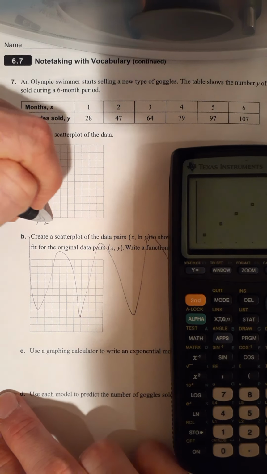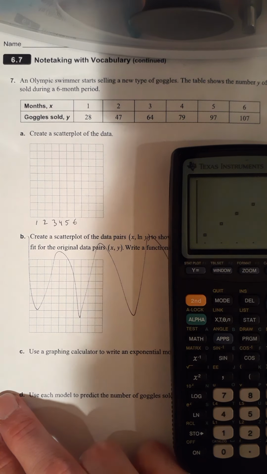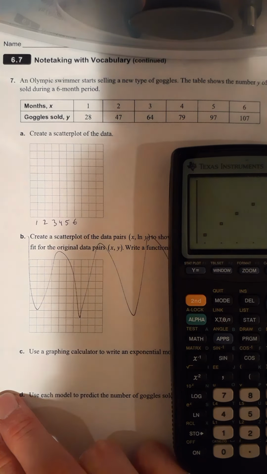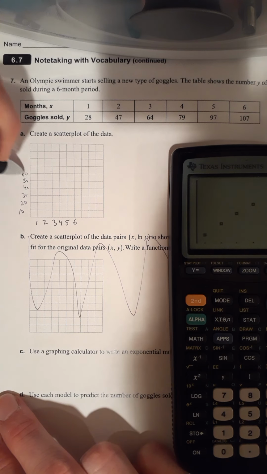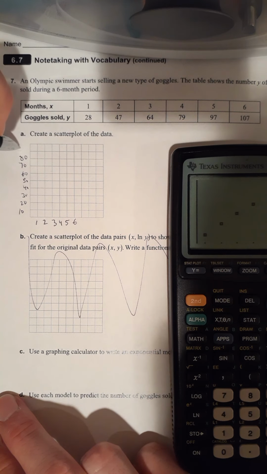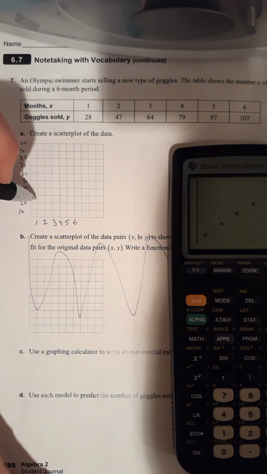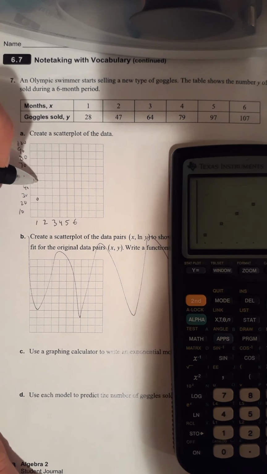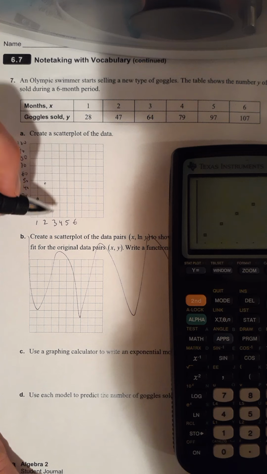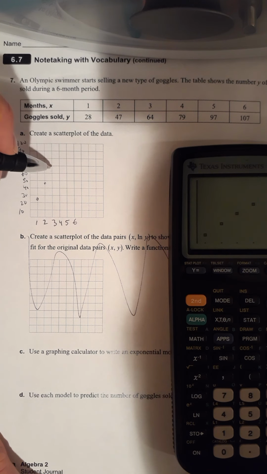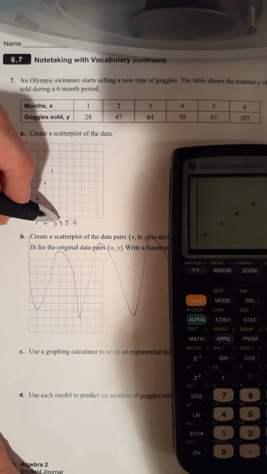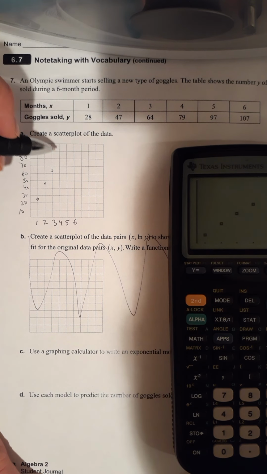And now I can, well, graph it. So 1, 2, 3, 4, 5, 6. Let's see, it looks like I'll go up by 10s, 20, 30, 40, 50, 60, 70, 80, 90, 100. Okay, so we've got 1, 28. 2 is 47. 3 is 64. Look at me go. 4 is 79.